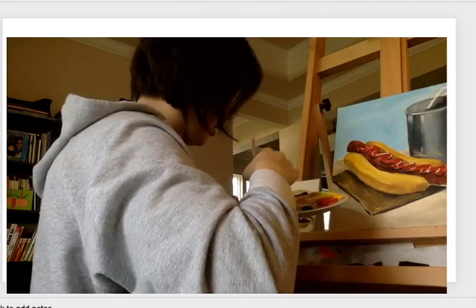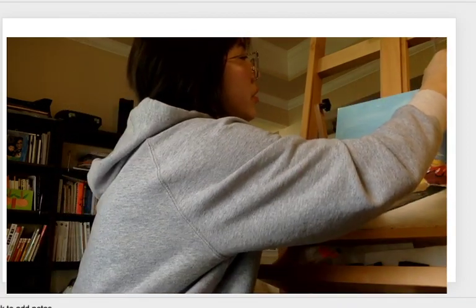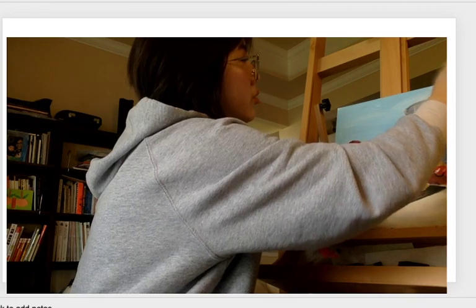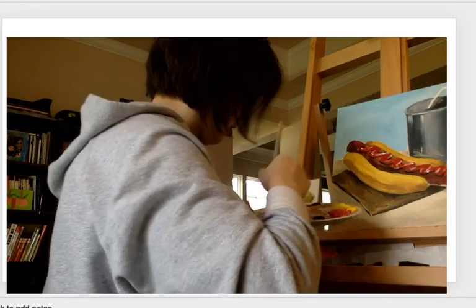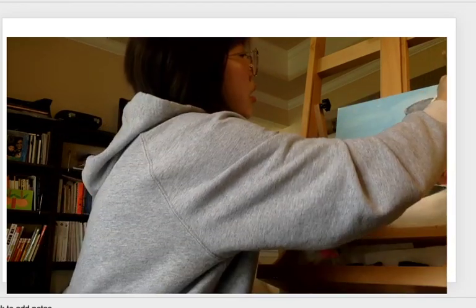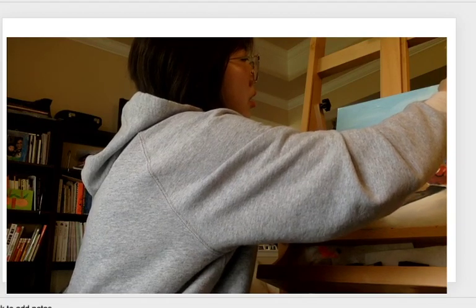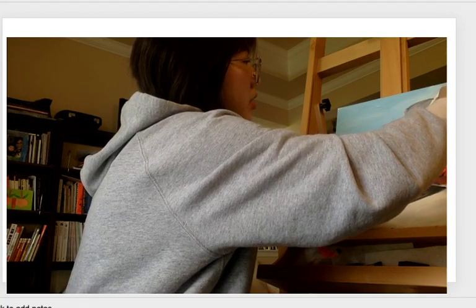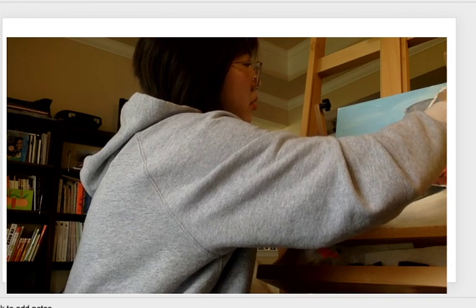I can eat in a little bit for the straw. It's fine because the color's not that dark, so I can still.